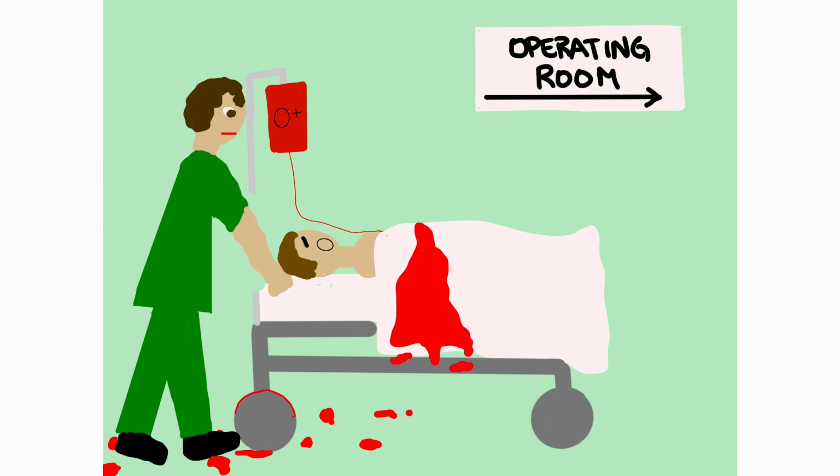For me, I find that if I tell the lab that I need uncross matched blood or type specific blood within 30 minutes, it's amazing how often I can get type specific blood. Might want to use that technique in your future.